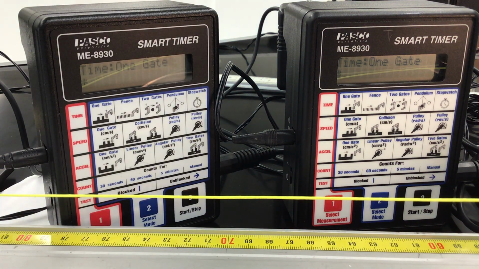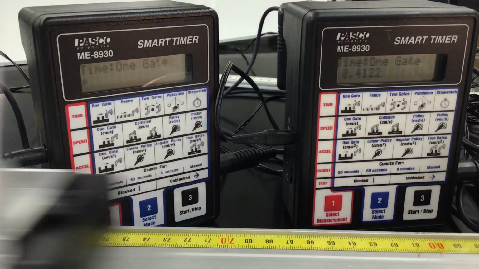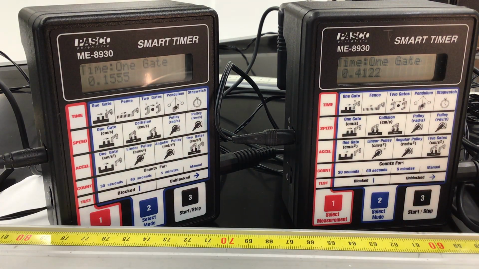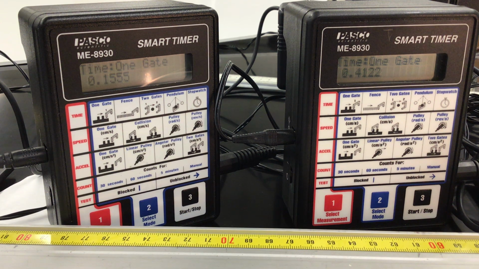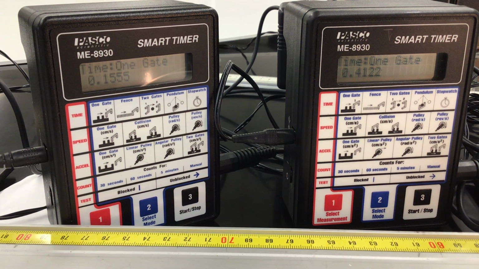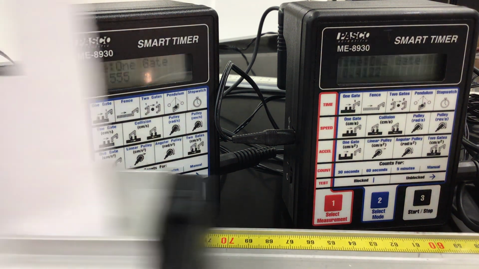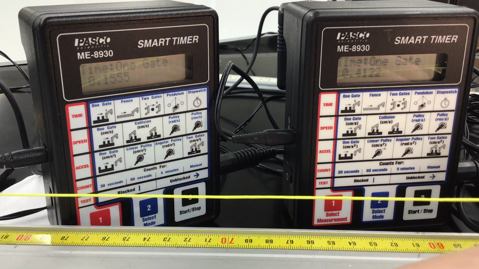The second photo gate is at 0.90, which means between the two photo gates there is exactly 40 centimeters, or 0.400 meters. So I'm all ready to release it. So let's take our first data point. Okay, so T1 is 0.4122. T2 is 0.1555. We're going to take 4 data points for each mass.